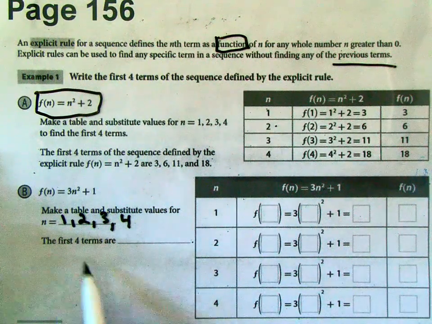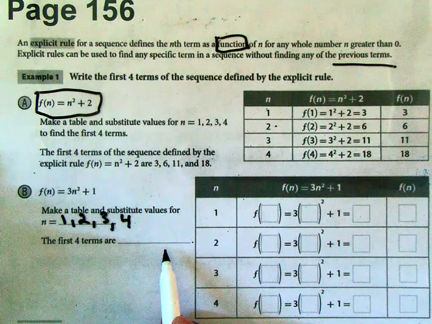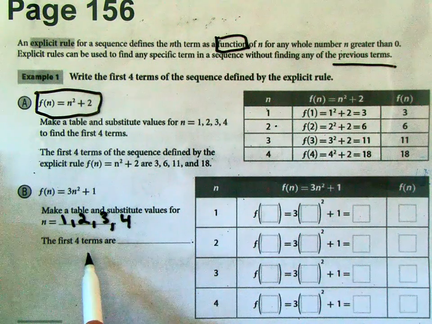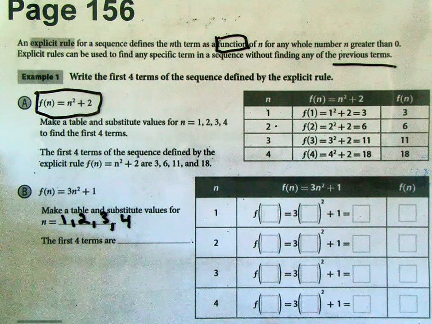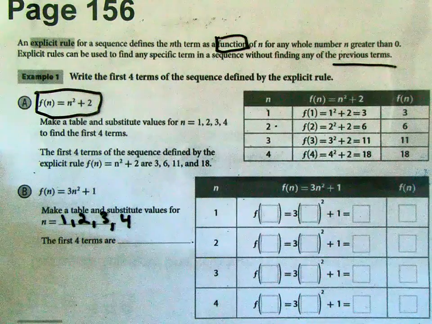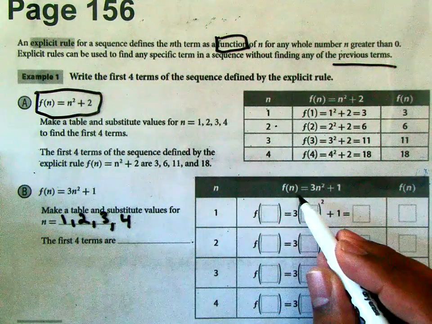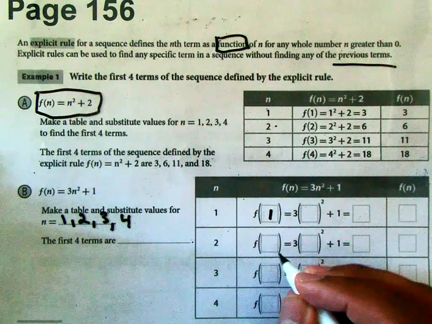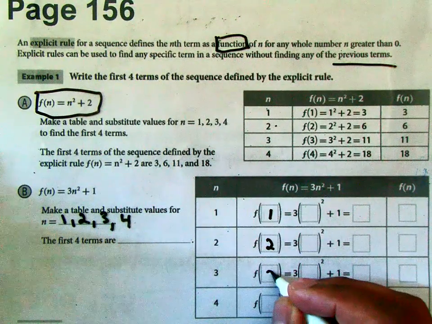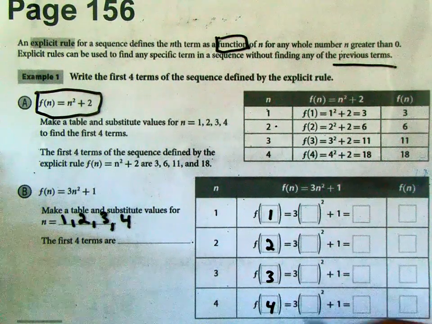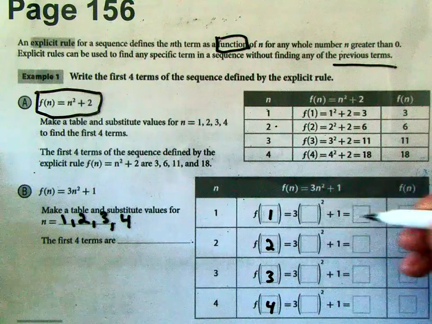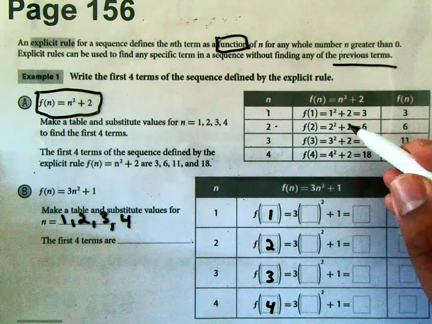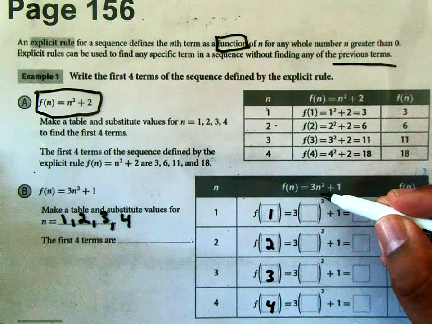Then we're going to find out what these terms are, the first 4 terms. Every time we plug in for n, it's going to be 1, and then 2, 3, and 4. And when we plug in 1 for our n, what do we get?